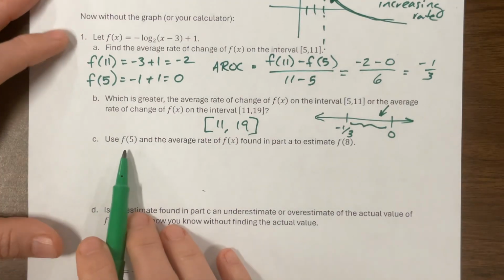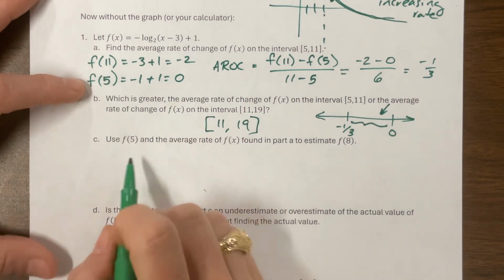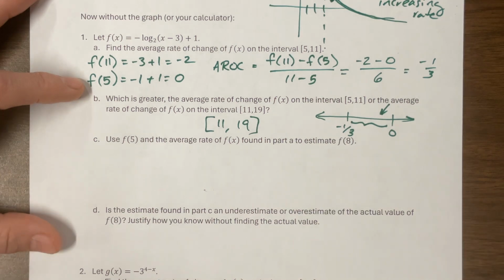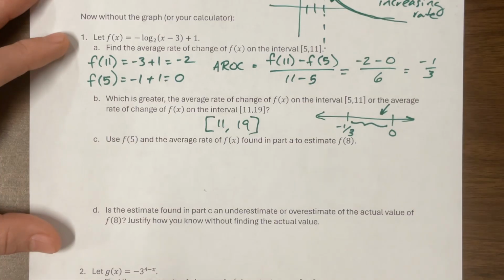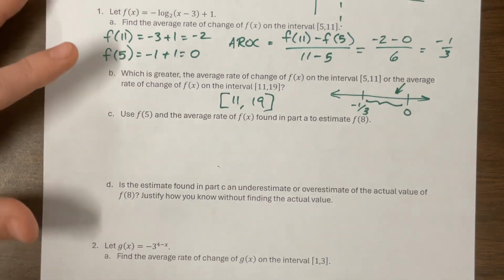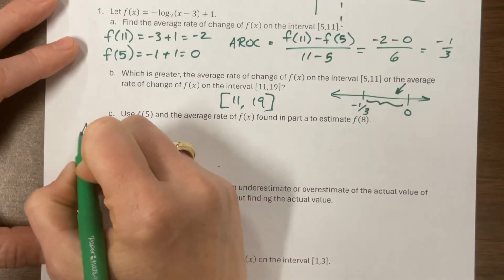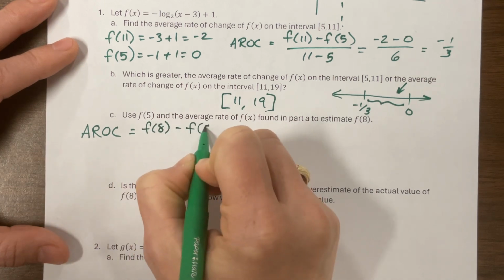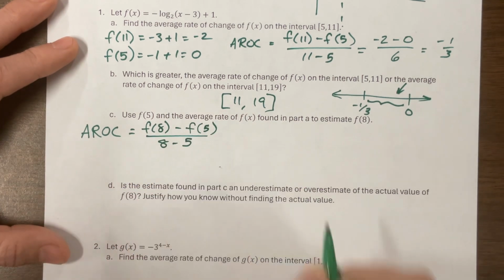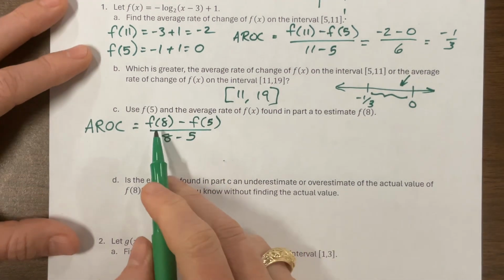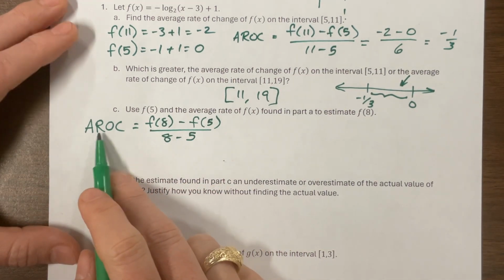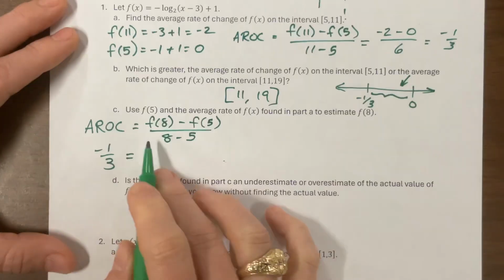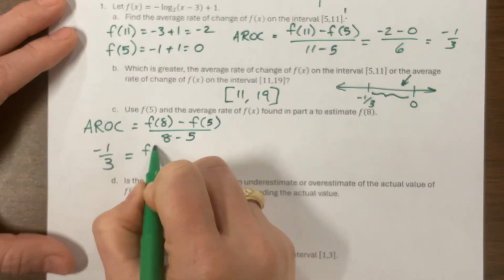Okay, use this, f of 5, which is 0, and the average rate of change to find an estimate. The way that I find other pre-cal teachers doing this online doesn't quite make sense to me. So what I'm going to do is say the average rate of change would be equal to f of 8 minus f of 5 all over 8 minus 5. And then I'm going to plug in what I know. They said to use the average rate of change from part A, which is negative 1/3, equal to the average rate. We don't know f of 8.